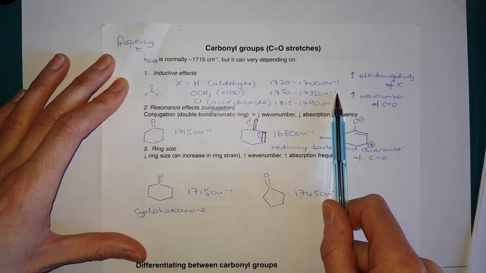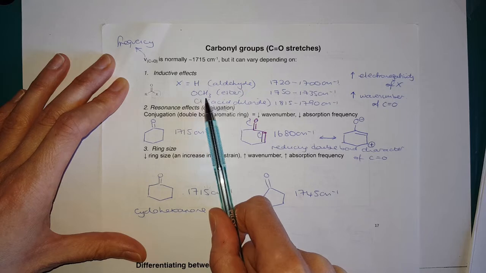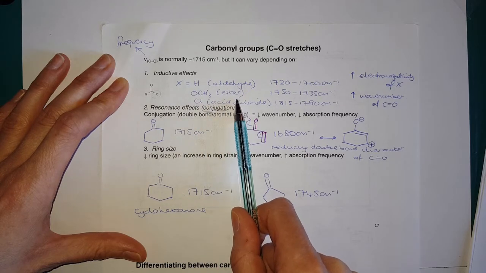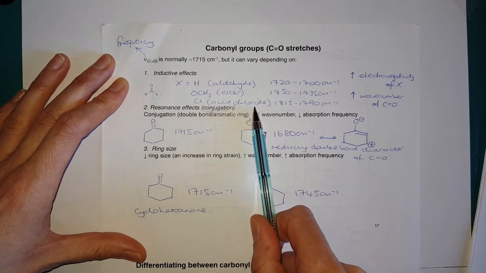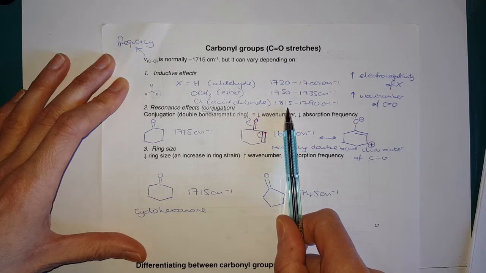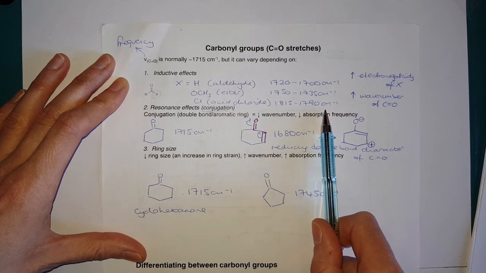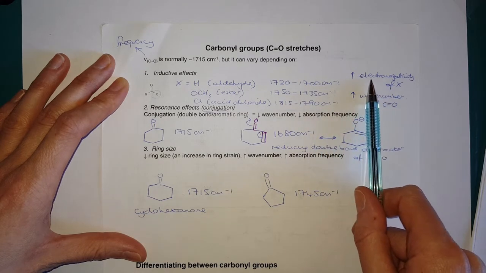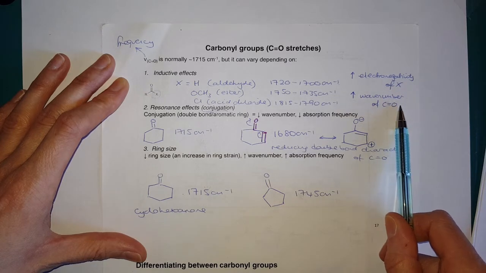Now that increases if X is now a methoxy group, so we have an ester compound, and it increases further if X is now a chlorine, which would be an acid chloride, so our stretch would be even higher at about 1815 to about 1790 wave numbers. So what we're seeing is as the electronegativity of X increases, the wave number of the carbonyl stretch increases as well.